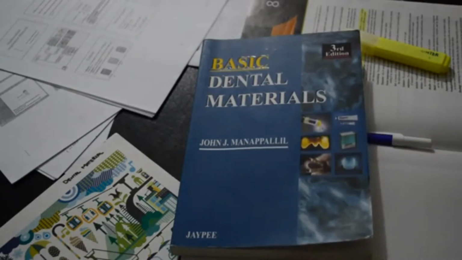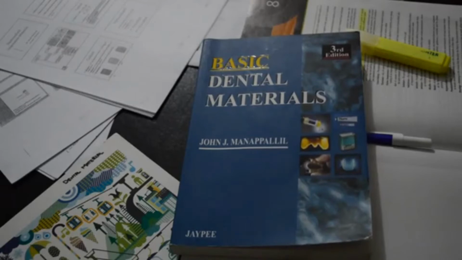The thing about Basic Dental Materials by JP, the JP book, is that this book has a lot of data. The book has these webs, and this classification and extra knowledge that the other books do not really have. Other books have the concepts and a lot of reading material, while Basic Dental Materials is like you get something to cram and you cram it all. It has a lot of stuff, but you are actually able to cram it all because it's given in bullet points, and that makes it quite easy for you to learn.